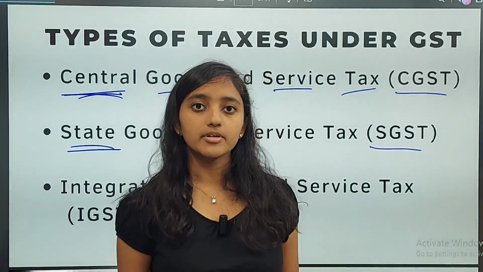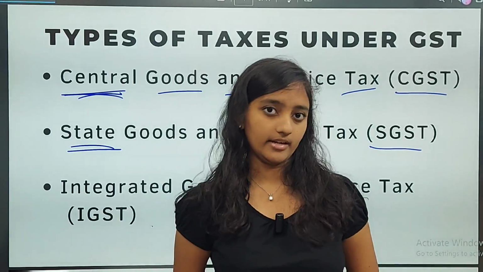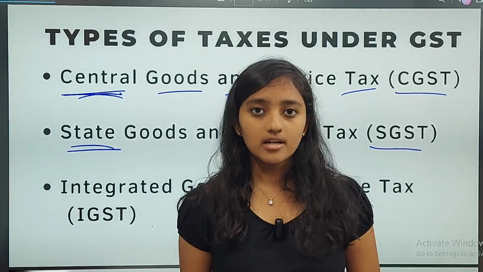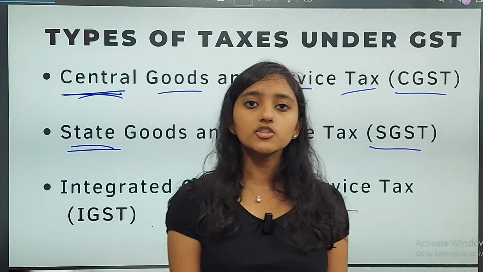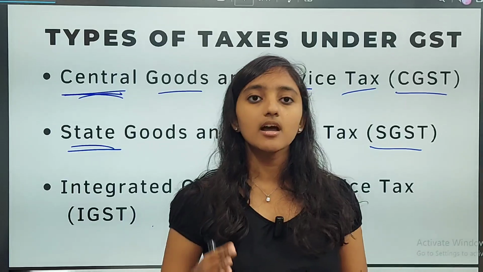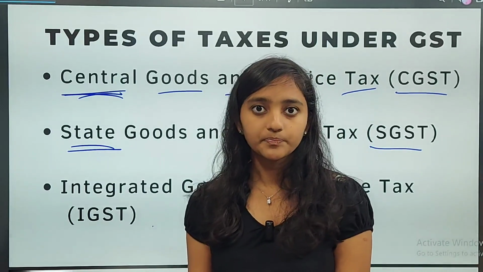So central goes to the central government. State goods and service tax goes to the state government. So basically what happens, in the previous slide I told you about intrastate sale and interstate sale, right? So when there is intrastate sale, that is within the same state, whatever GST is collected, उसमें से आधा goes to the central government, आधा goes to the state government.